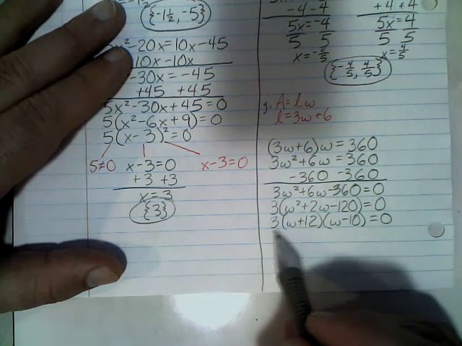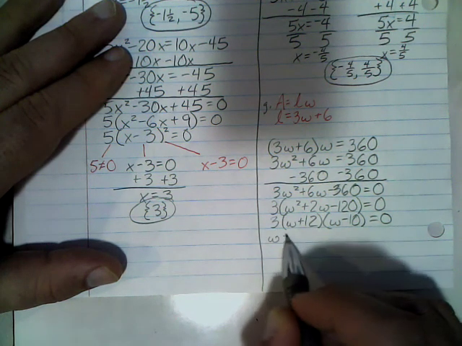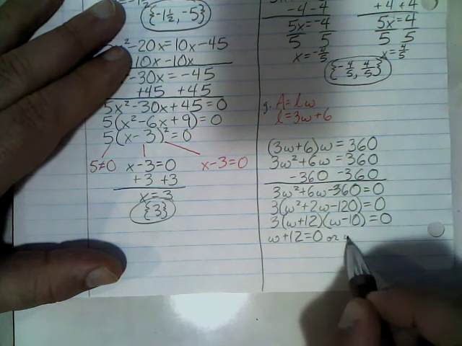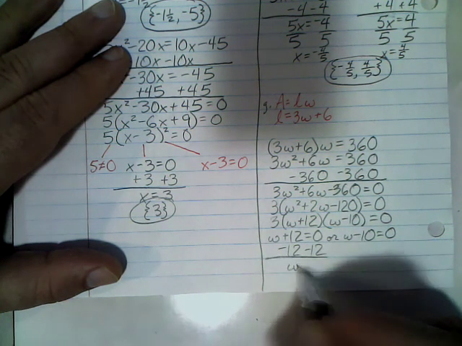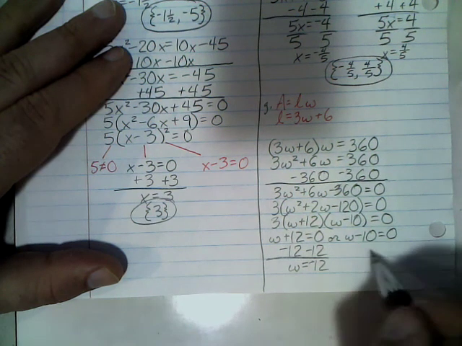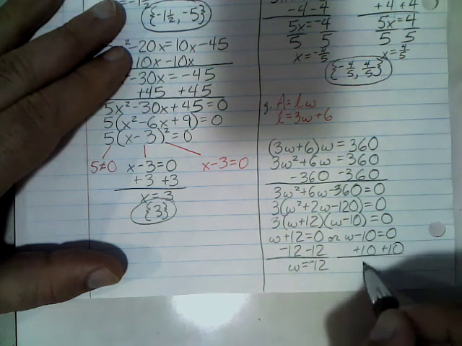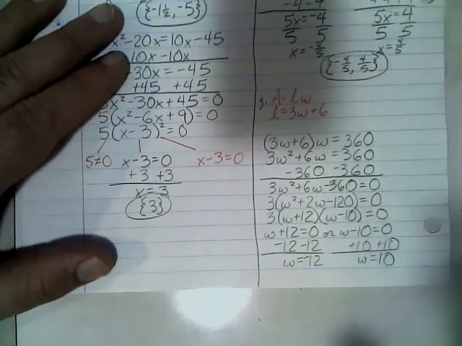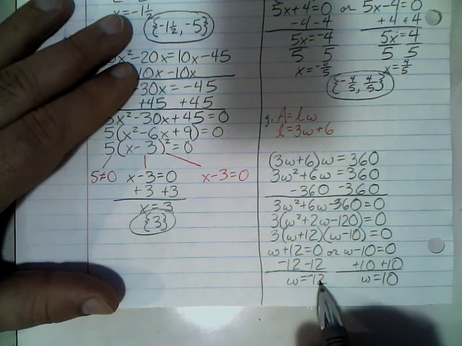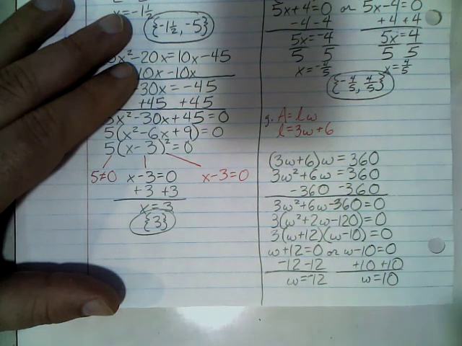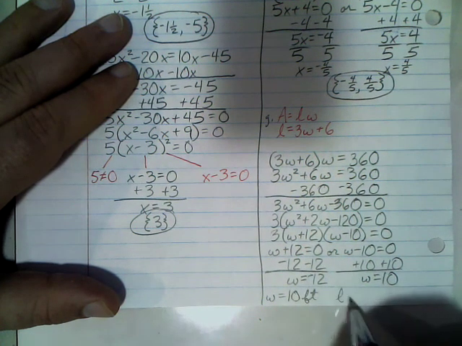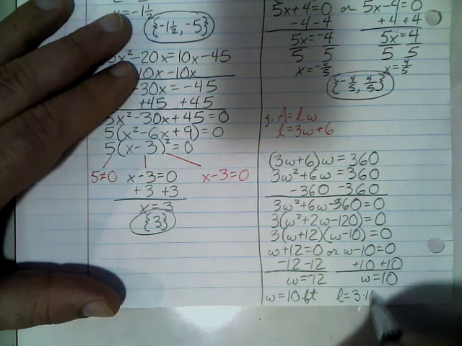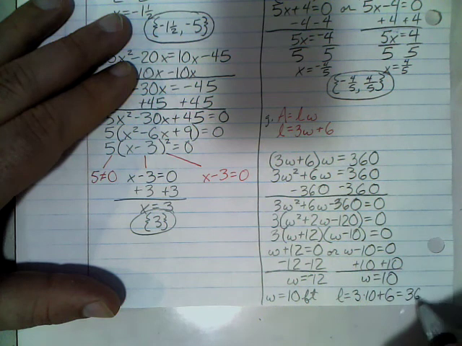Now if we split this, obviously the 3 equals 0 isn't going to do anything for me. So either w plus 12 equals 0, or w minus 10 equals 0. Subtract 12 on both sides here, and either w equals a negative 12, or add 10 on both sides there, w equals a positive 10. Now if we think about this, the width, can we have a negative width? Well, obviously not. So therefore the width must be 10. So width equals 10 feet. Well, the length then equals 3 times 10 plus 6, which would be 36 feet.